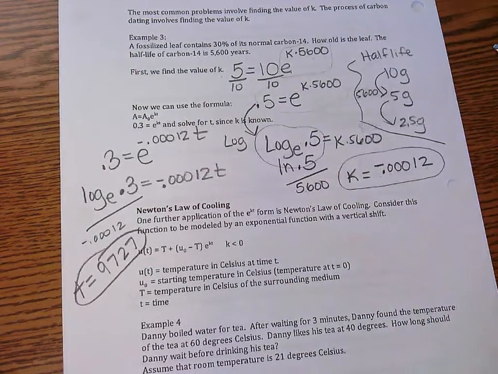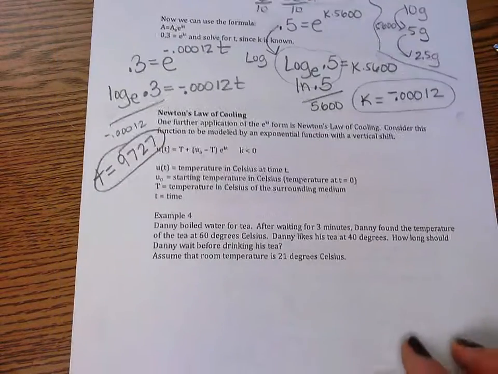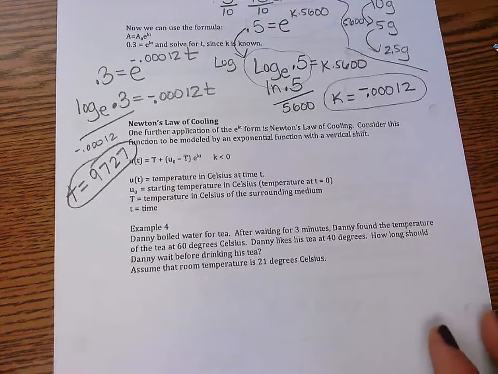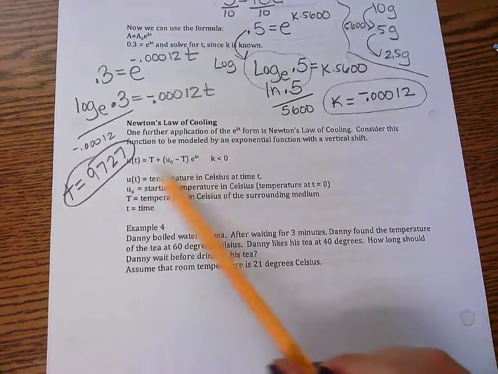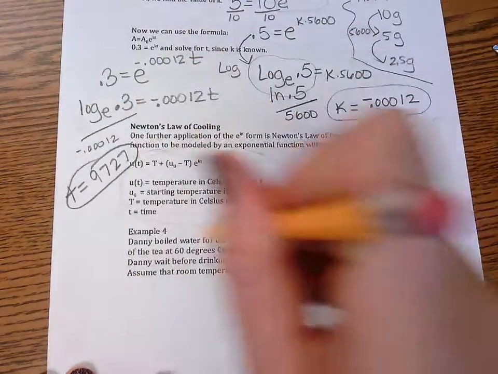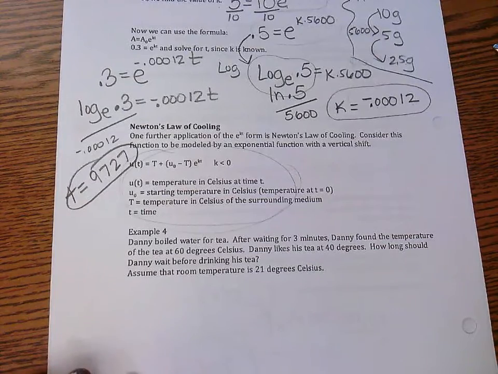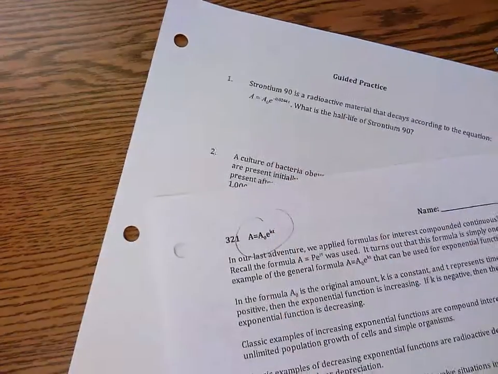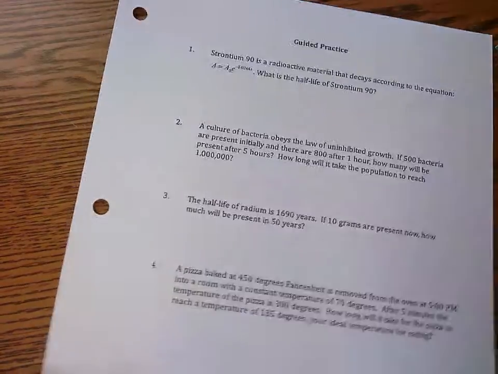So before we go for a walk, I'm going to show you Newton's law of cooling, which is another complicated equation. I would give you these equations on a test, so I would give you all that information. You don't have to memorize it. Just like I would give you this equation on the test. All you have to do is be able to use it. That's hard enough. So Newton's law of cooling, I think, is interesting.